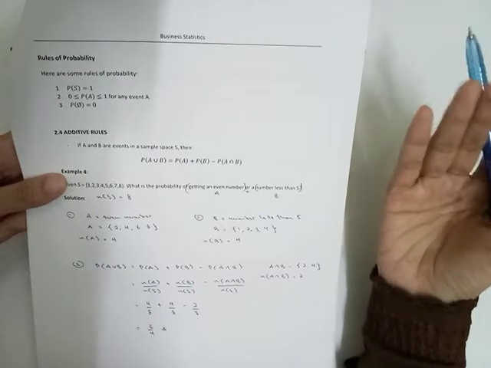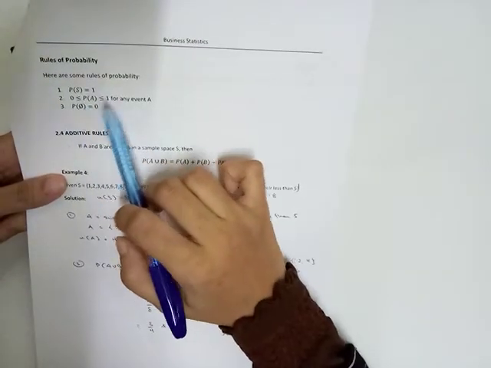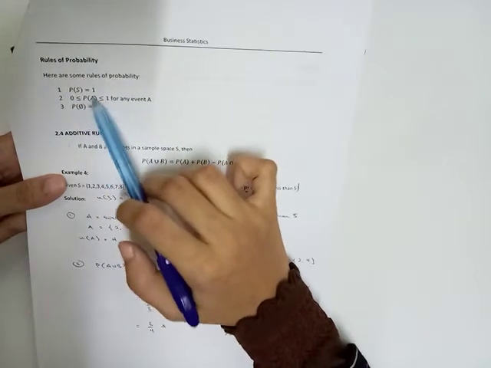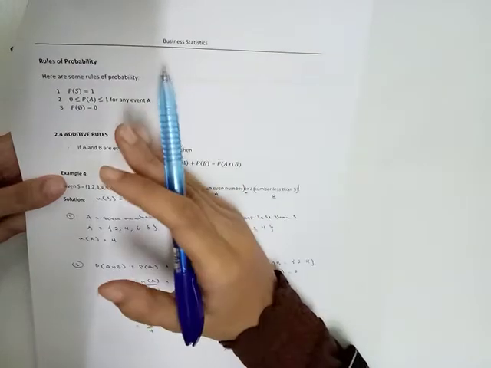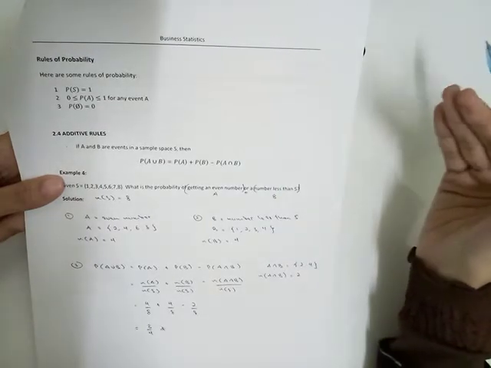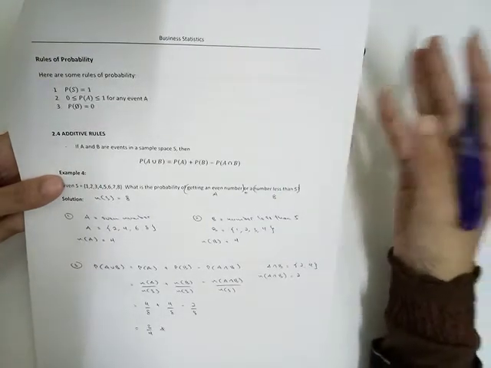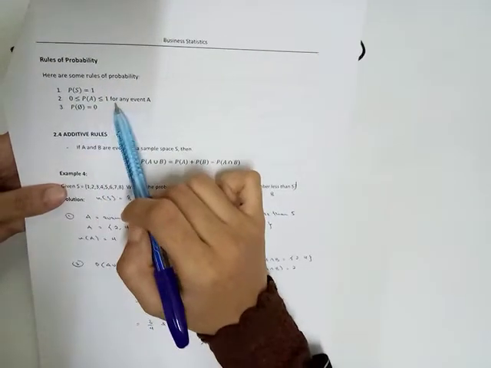Probability of event A or set A must be in between 0 to 1. Kalau awak dapat negatif 0 point something, negatif 1 point something, ataupun awak lebih kepada 1, 1.2, 2.3, then you have wrong calculation. Okay, sebab the answer must be in between 0 to 1 only.